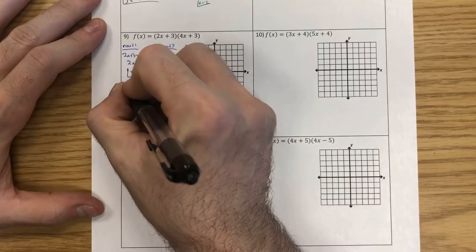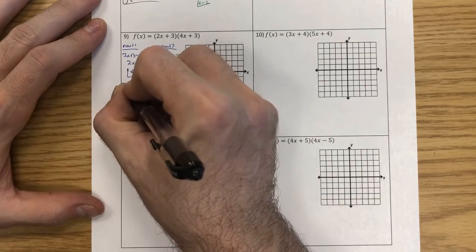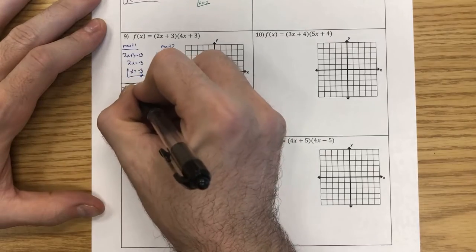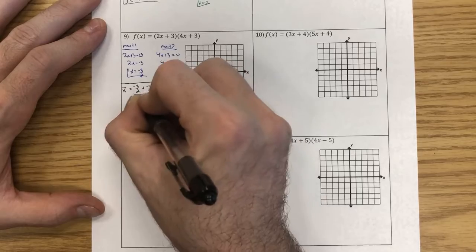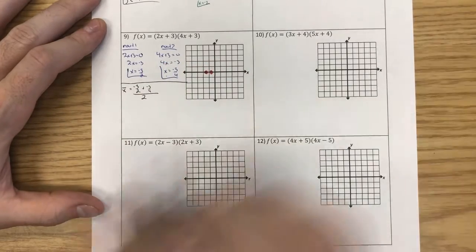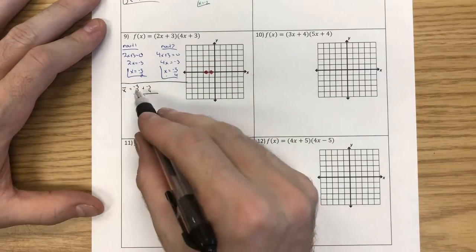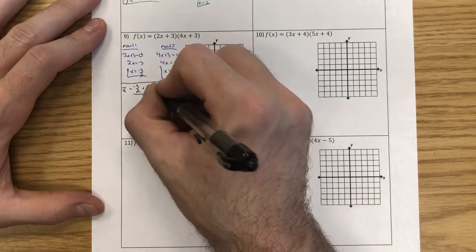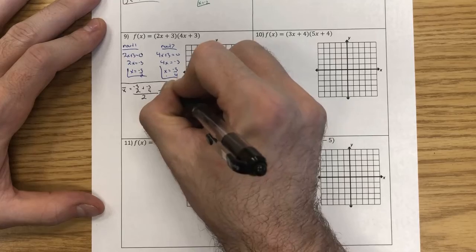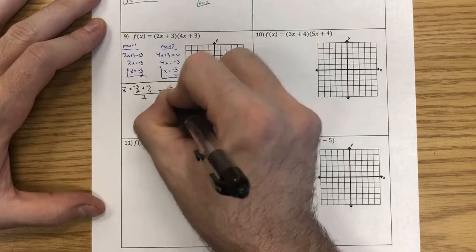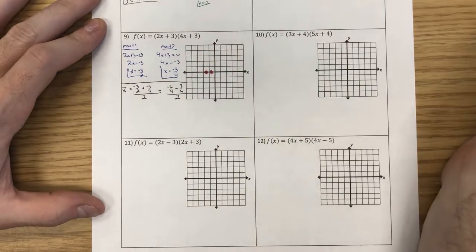So to find the average, what we call x bar, is we take -3/2 and we add it to -3/4, and we divide it in half. These need to have a common denominator, which means I need -6/4 minus 3/4 all divided by 2.